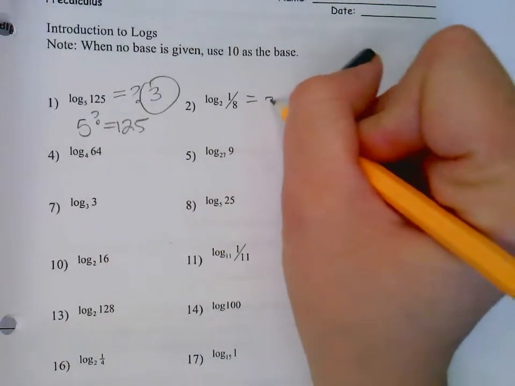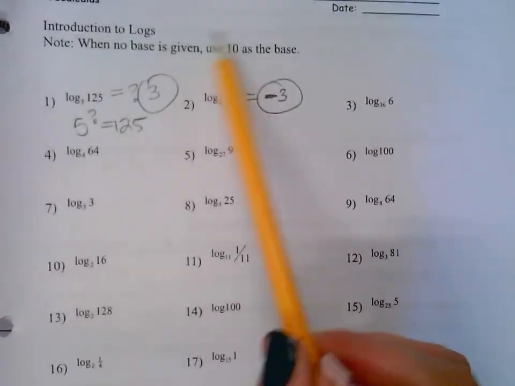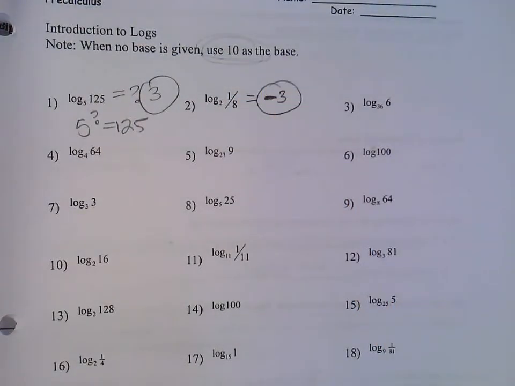-3, right? Because that would flip it over and cube it. So why don't you take a minute and answer 1 through 18. And if no base is given, you're going to use 10 as the base because those are called the common log. So quickly go through and evaluate up through 18, and then we'll put the answers up.